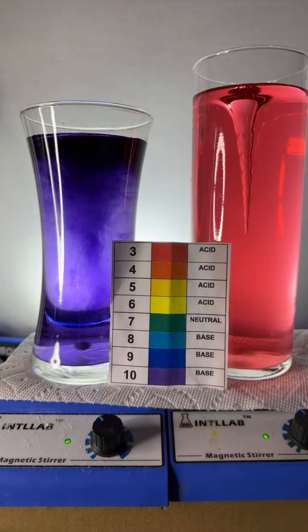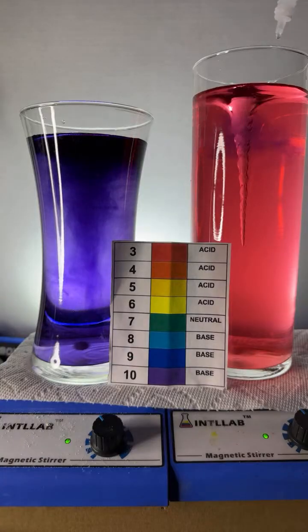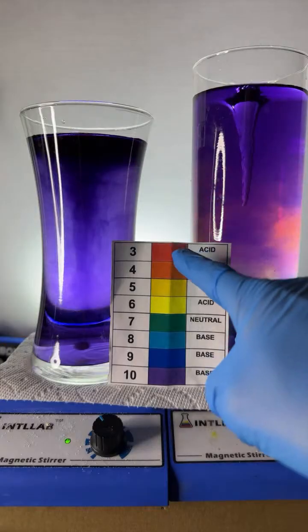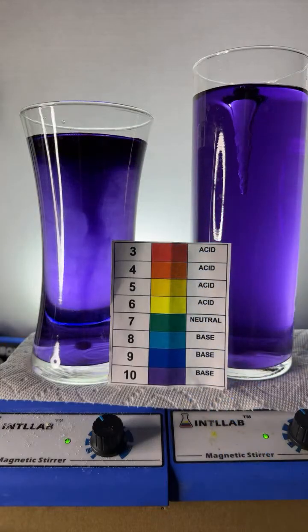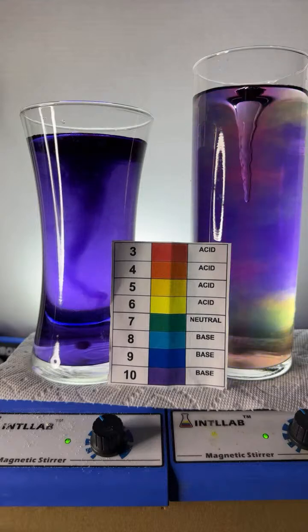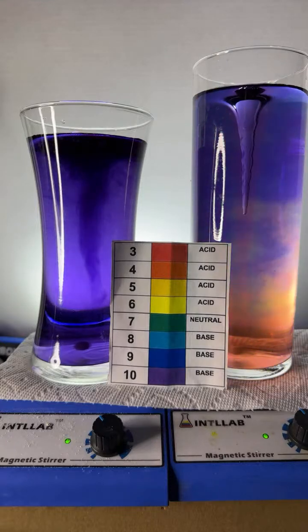Look, the pH is low. I'm going to add some base. And as I add base, the acid gets neutralized. Actually, I added enough base that it went all the way to basic. Let me add some acid to this at the high pH. Oh, look at those colors.